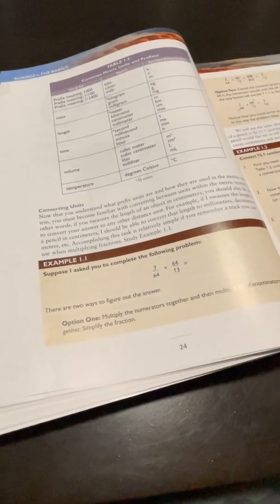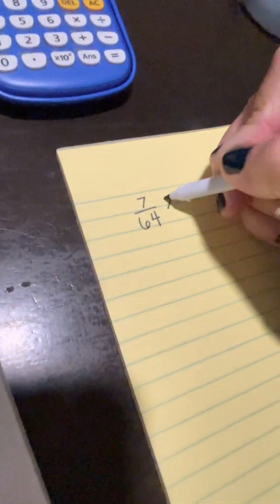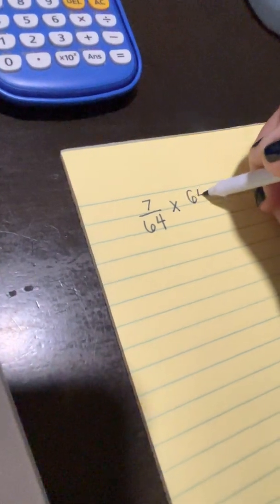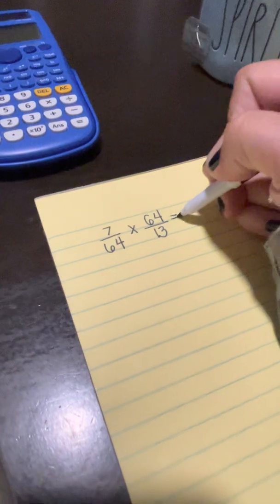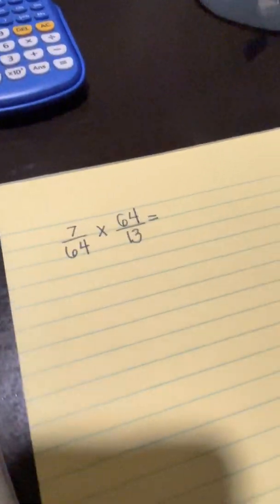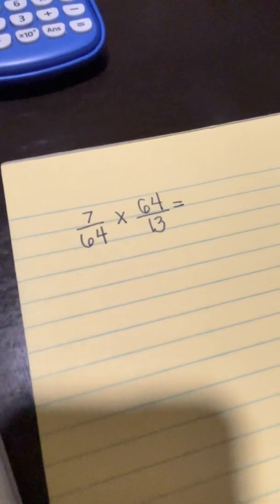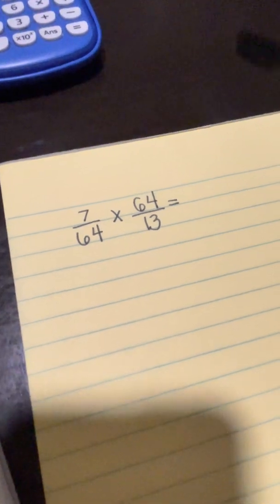There are two ways to figure out that answer. Let's work this out ourselves. So we have 7/64 times 64/13. Now, there's option number one, which honestly is very straightforward.